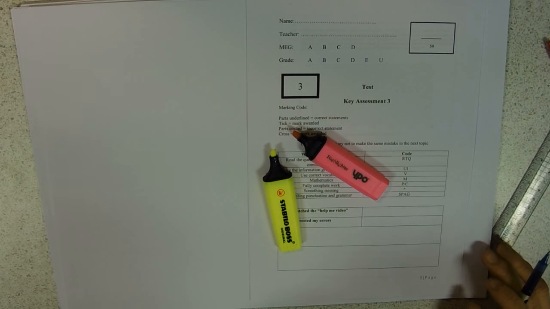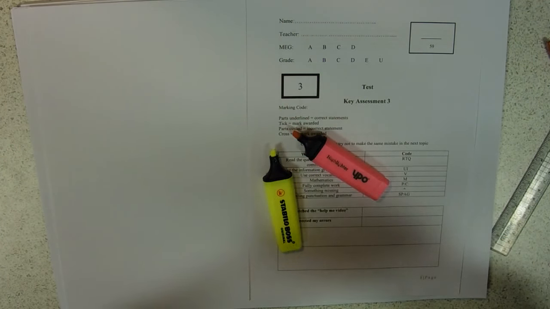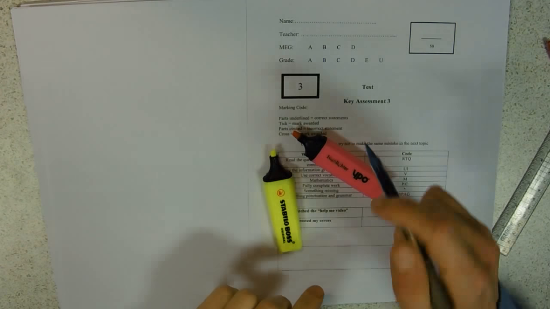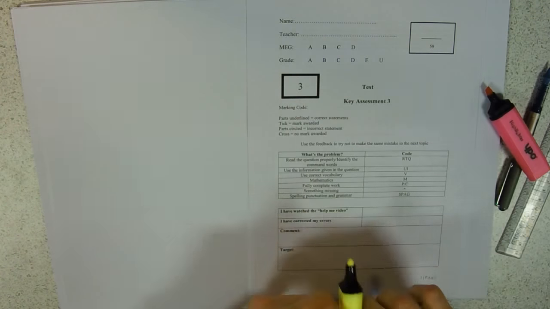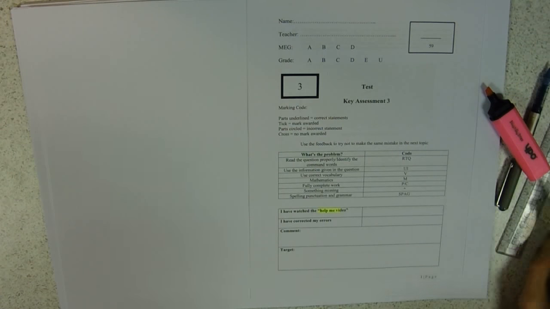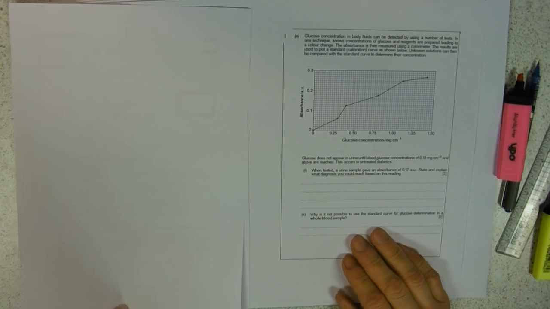So this is Key Assessment 3 for the Lower 6 Core Concepts, and it's paper 3, and this is the Help Me video. We have a graph.